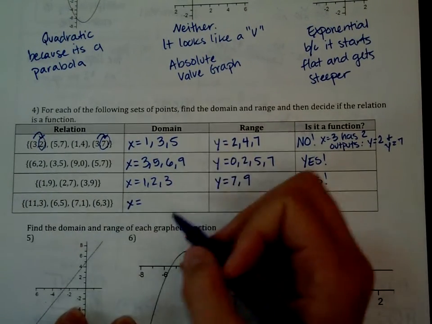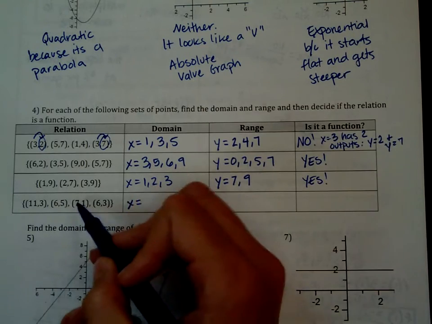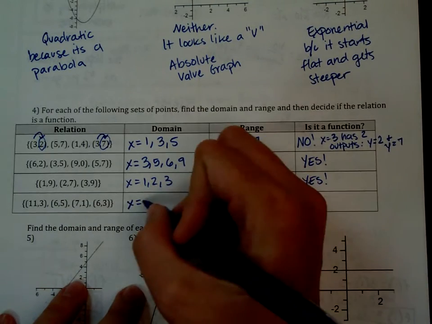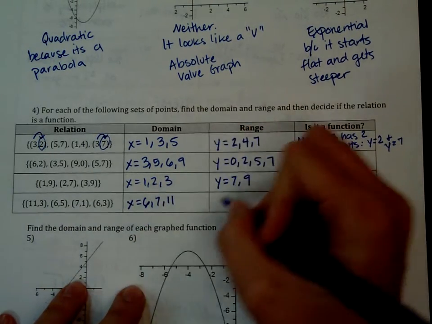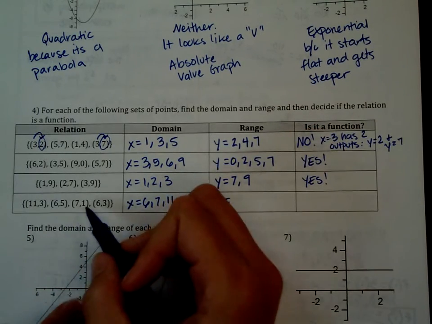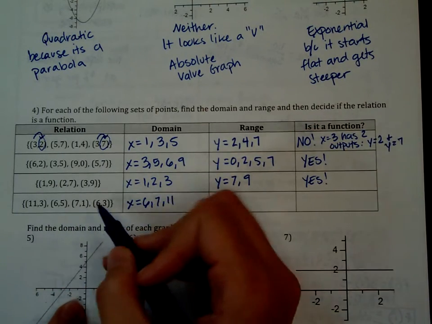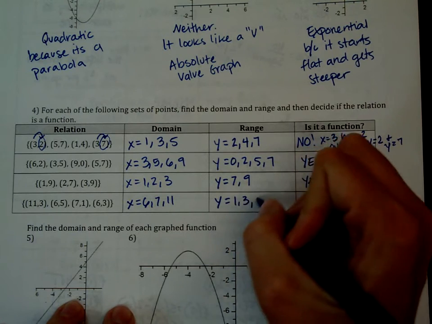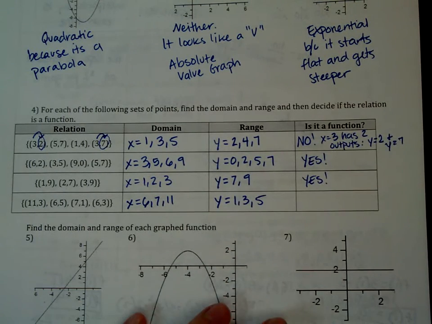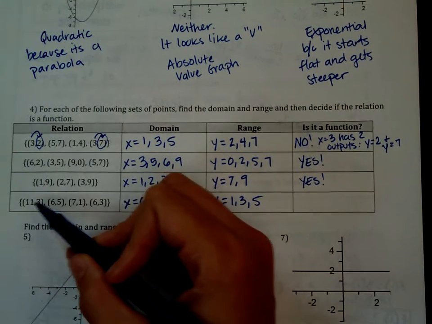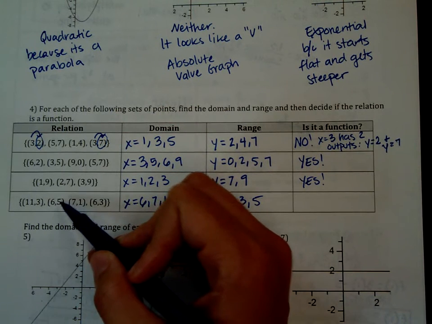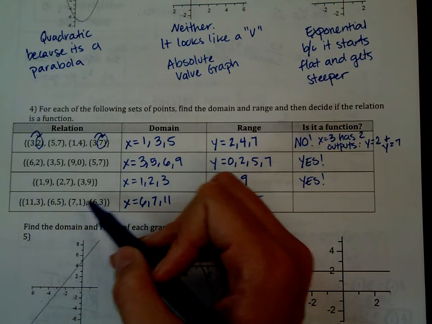And the last one, our domain is 11, 6, 7, 6. So 6, 7, and 11. And our range is 3, 5, 1, 3. So 1, 3, and 5. Is it a function? So 11 goes to 3, 6 goes to 5, 7 goes to 2, 6 goes to 3.